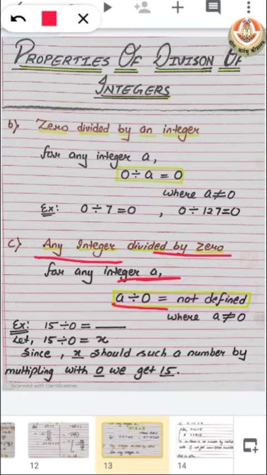When we divide any integer with 0, its answer is not defined. Not defined means it could not be calculated. Its solution could not be defined. Why? Let's try to understand with an example.